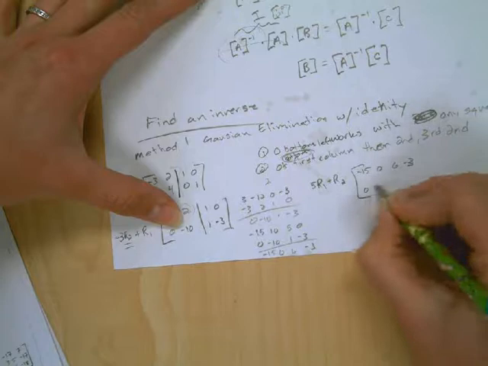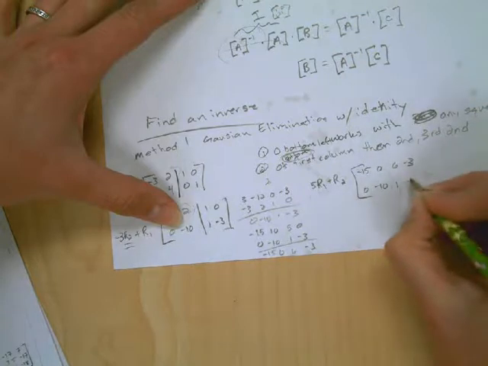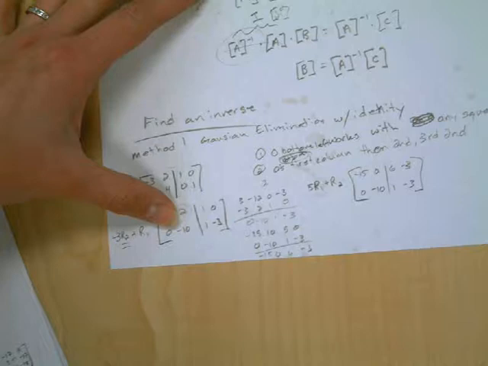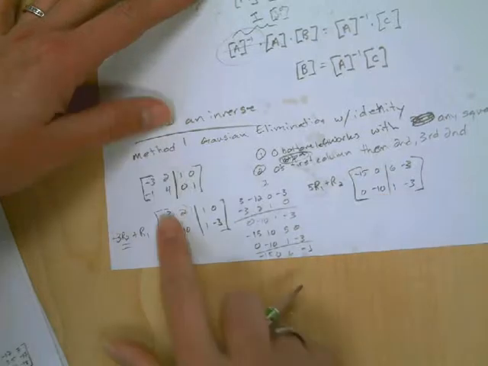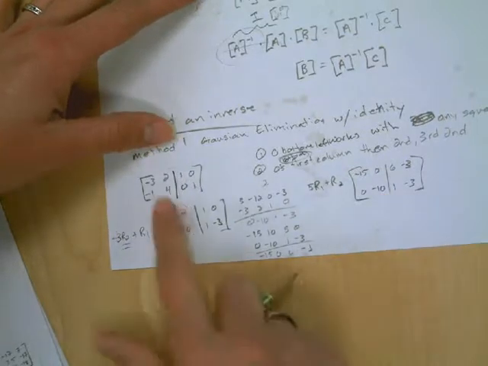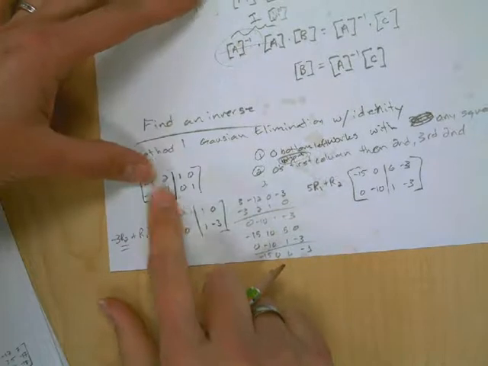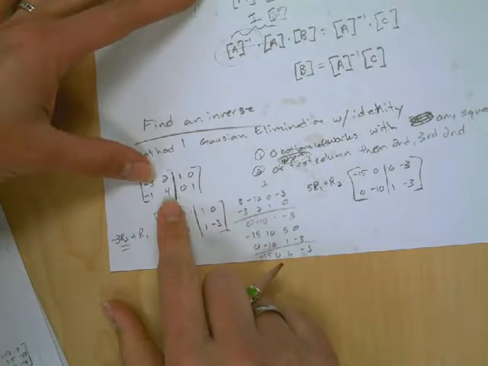So the reason why I don't start with trying to get 1s here is because if I were to do that first and get 1s in these two spots, then when I try to get the 0s in the other spots, they tend to change, and then I have to go back and do them again. So that's why I start with the 0s.